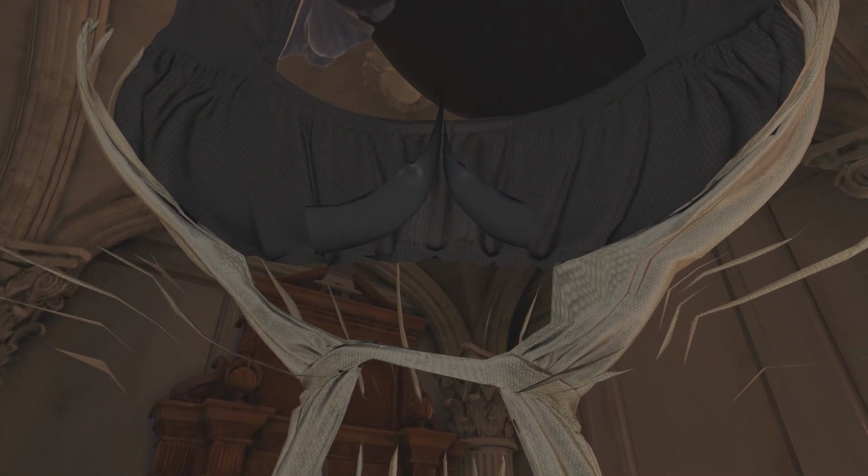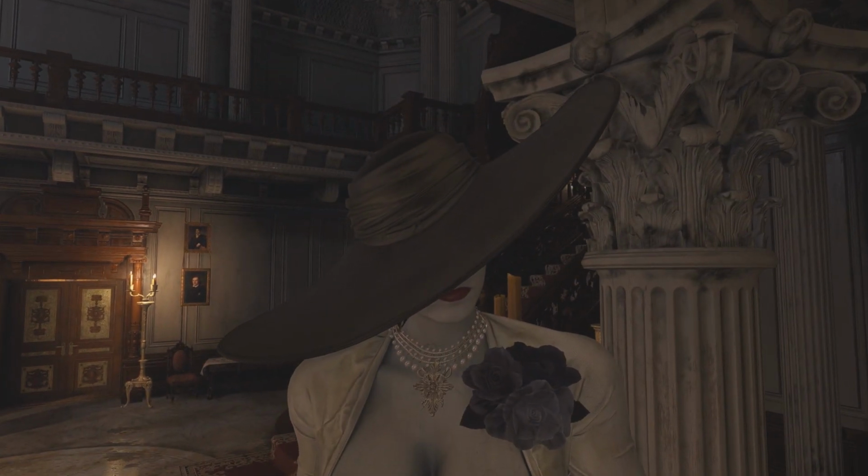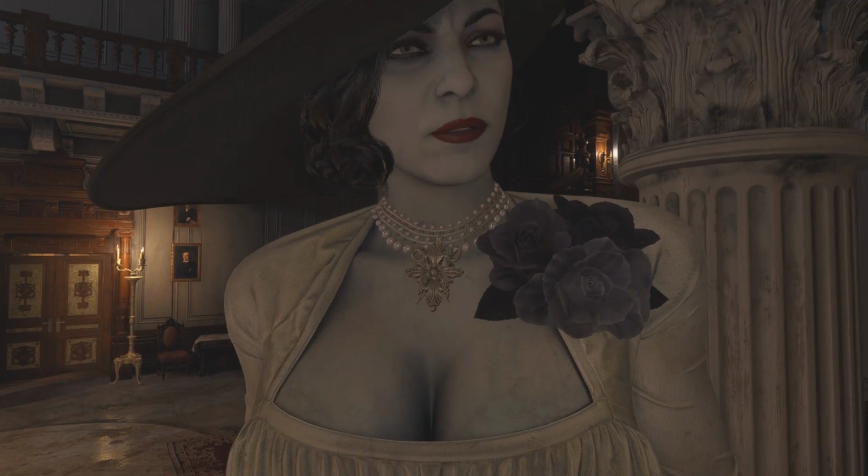And hold on here, wait a moment, is that what I think it is? It is! Oh boy, I cannot believe that they made a cleavage and underboob model for Lady Dimitrescu here. It's not like we get to see any part of the bottom part right there, right? I'm glad they made it.